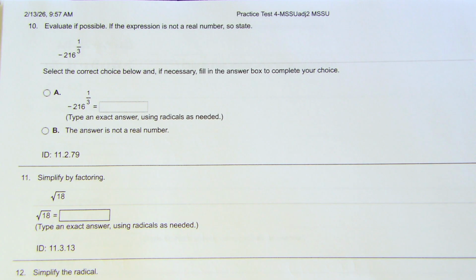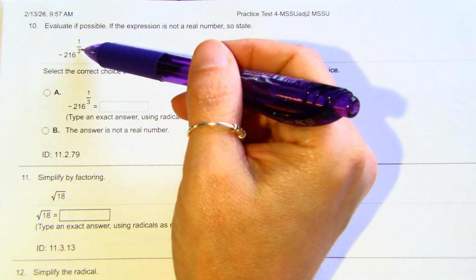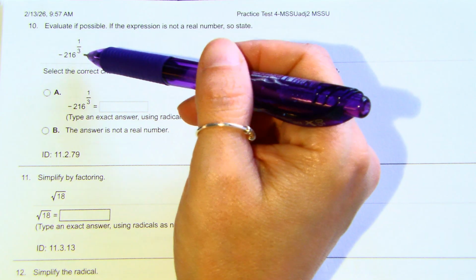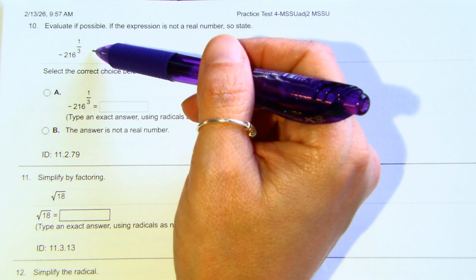So we have negative 216, and we have the cube root of that. So here's the issue and the thing that you're going to hate. And honestly, it doesn't matter so much with the cube root. And why did I say cube root if it says 1/3? Because 1/3 means cube root. But here's the issue and the thing you have to be really careful about, and why I'm going to be a little bit of a stickler on this problem and showing you this.